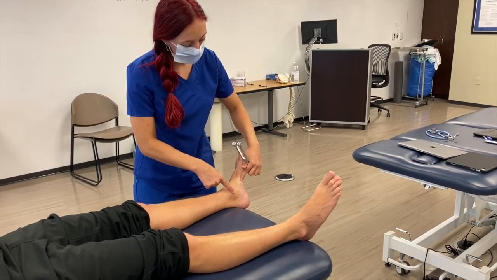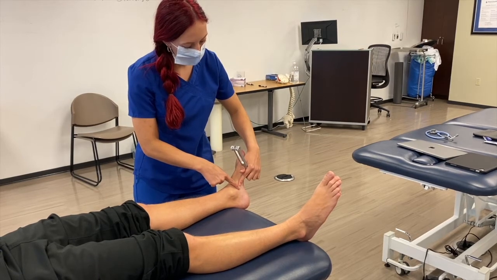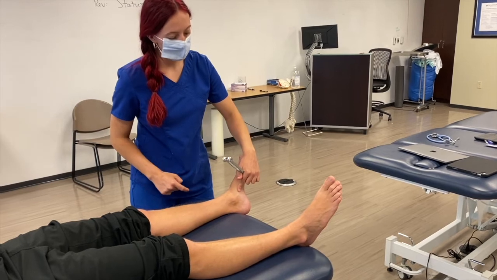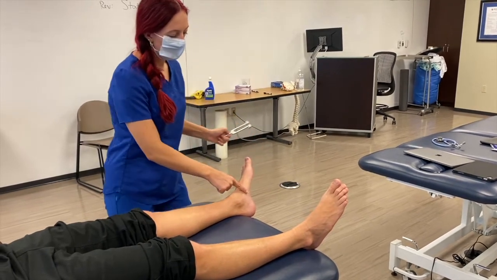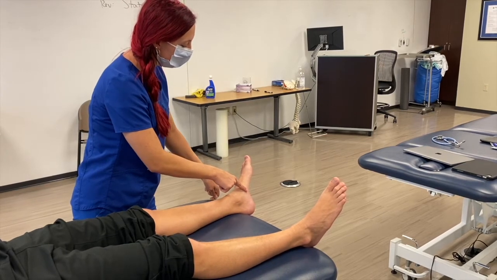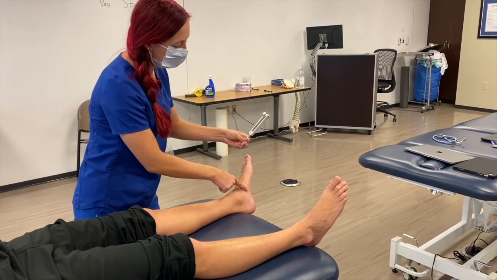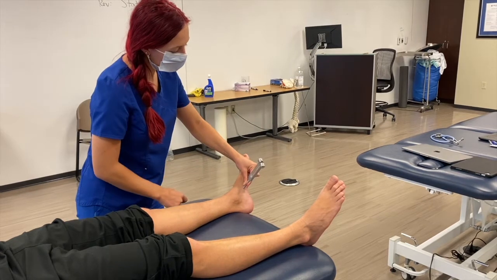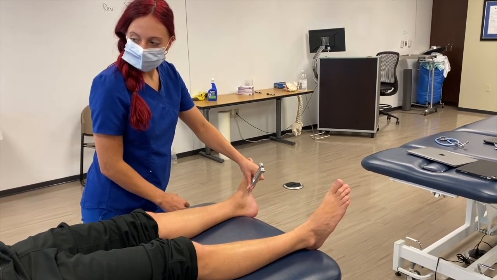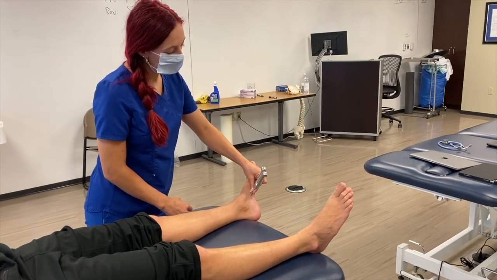And since it is tender and painful to touch, I will then place the tuning fork over the navicular after striking it on a solid surface, creating that vibratory effect, and then hold it on the navicular there. And the patient did demonstrate a positive, painful response.